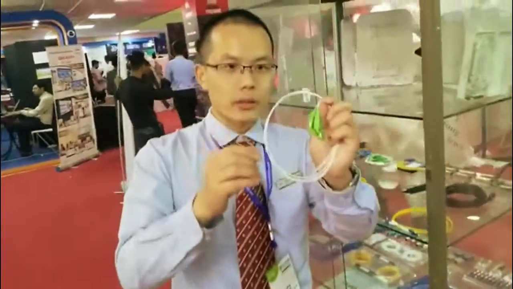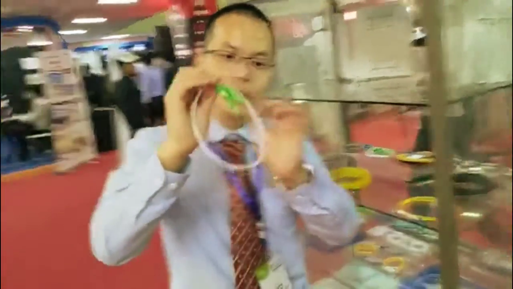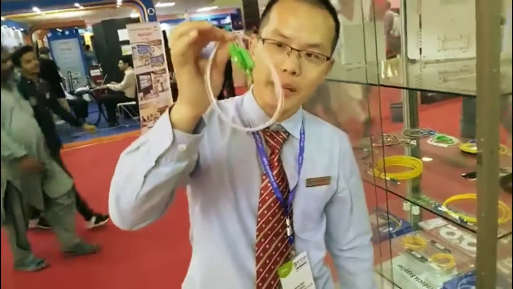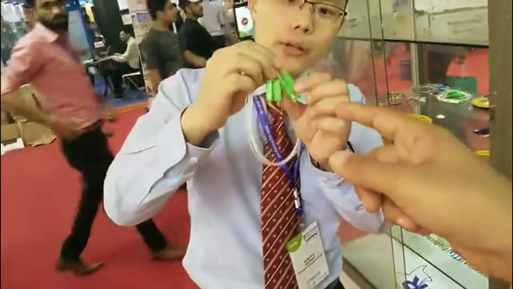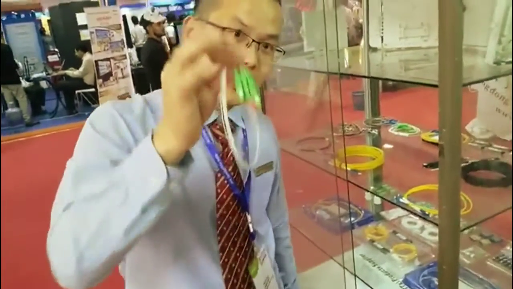This one is a pigtail. But it has different connectors. Can you let us know what is the name of that connector? SCAPC connectors. Okay, that's good.